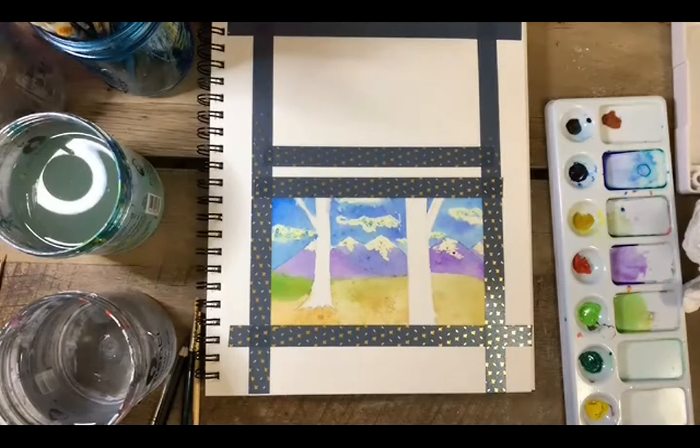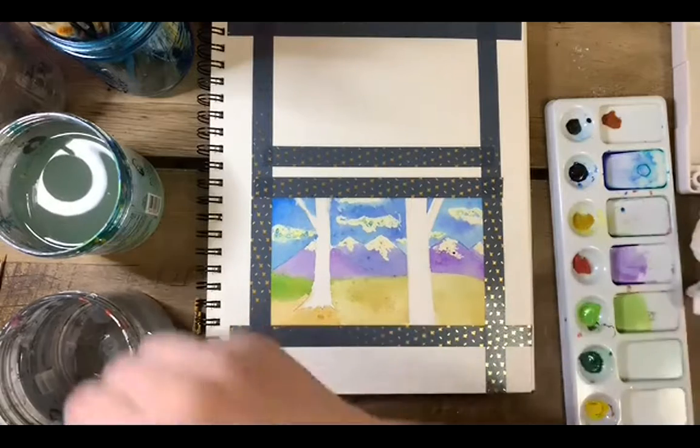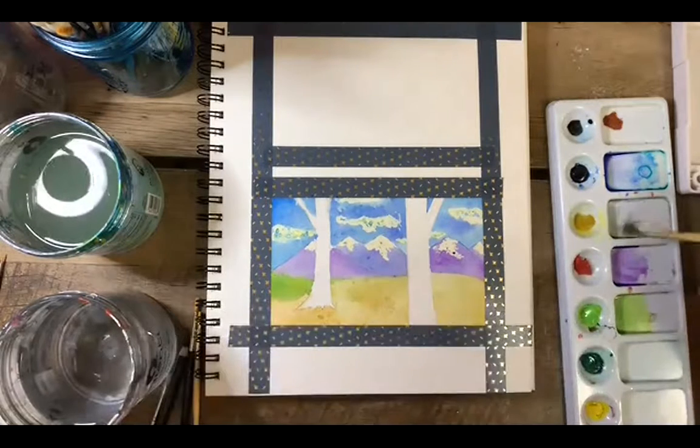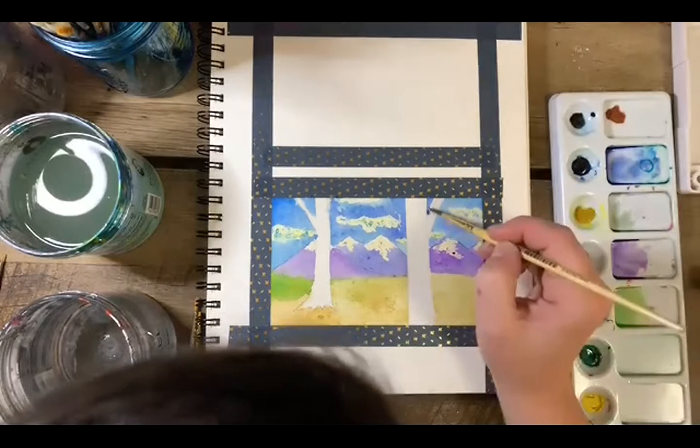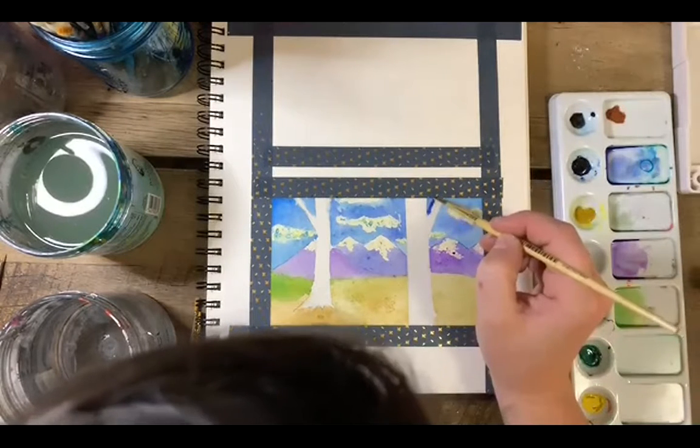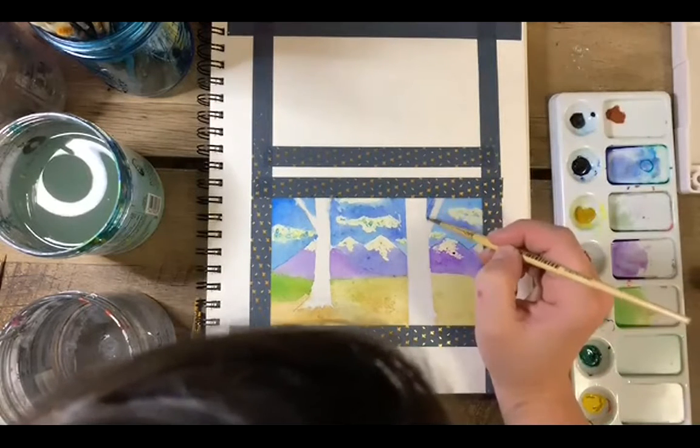And then if I need to, which it looks like I do, just kind of clean up any edges I missed, that spot.